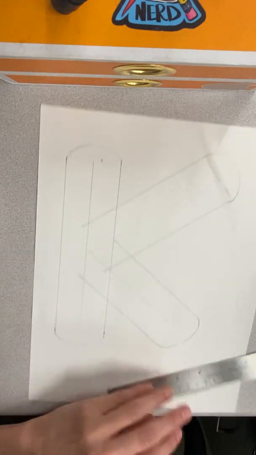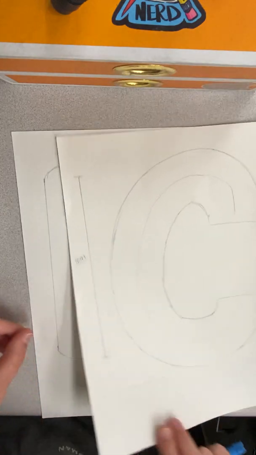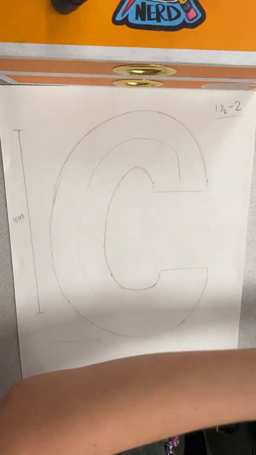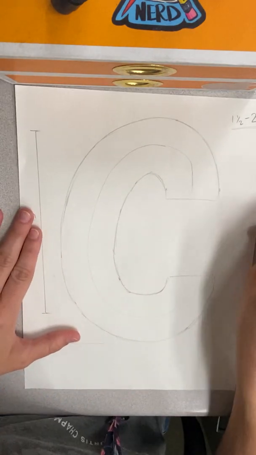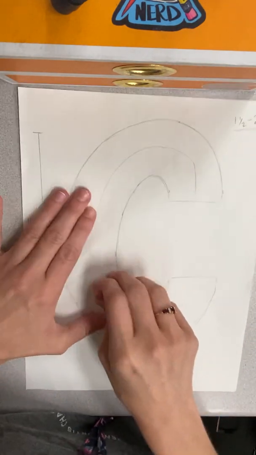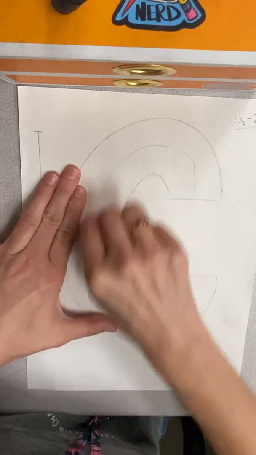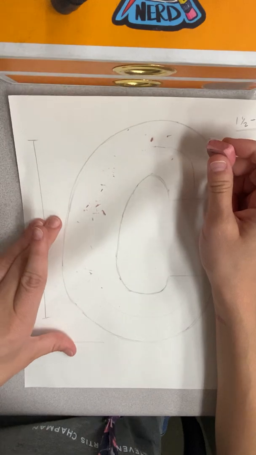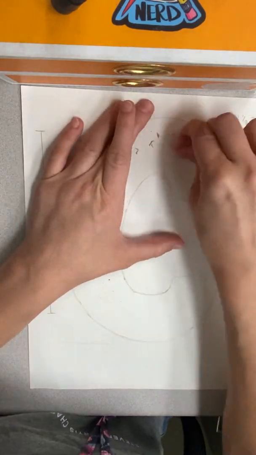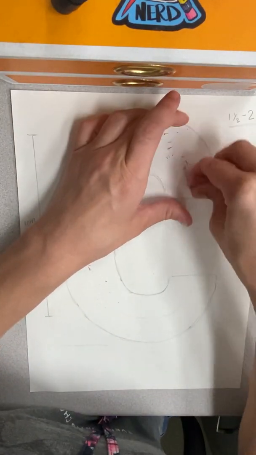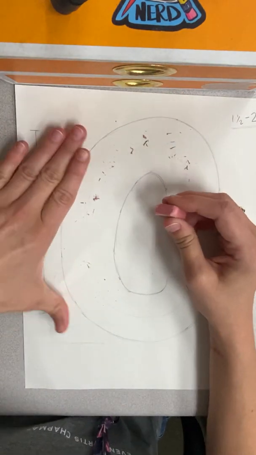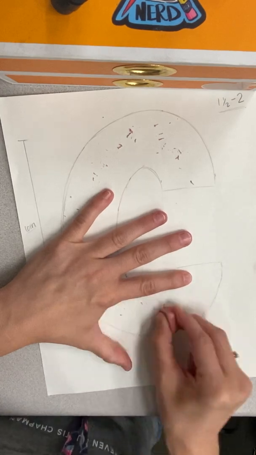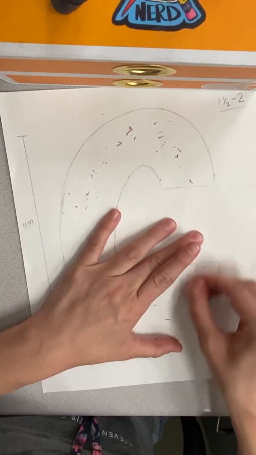Okay, so let's move back to my C here. C for Coconour, right? Remember, you can use your first name, last name, initial, whichever one you want to use. Okay, so next step is going to be erasing your middle line there. And as you can see, my paper got scrunched up when I was erasing. Sometimes that happens when you draw as well. And so it's best to hold your paper down no matter what you're doing, whether you're erasing or drawing, to keep that nice flat surface.